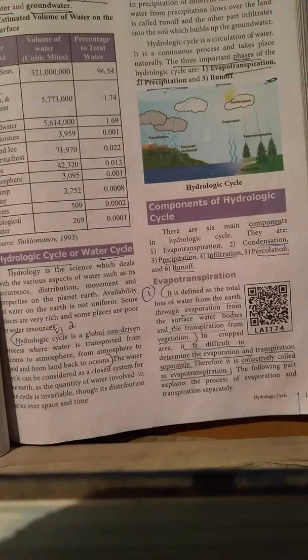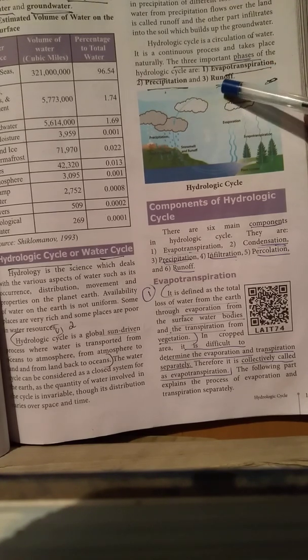Precipitation means rainfall, and runoff means the rainwater during the rainy season that runs on the surface, the earth surface. So it is called runoff. What are the three stages of the hydrologic cycle? Evapotranspiration, precipitation and runoff.